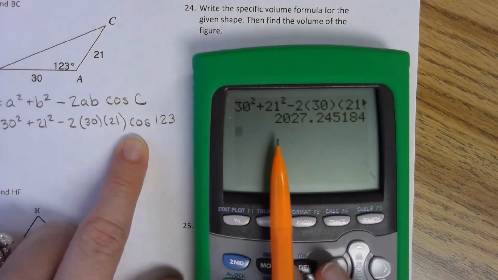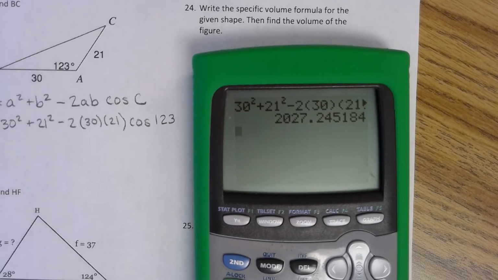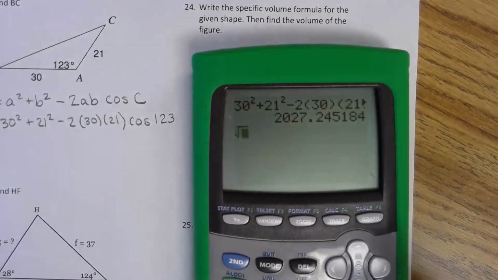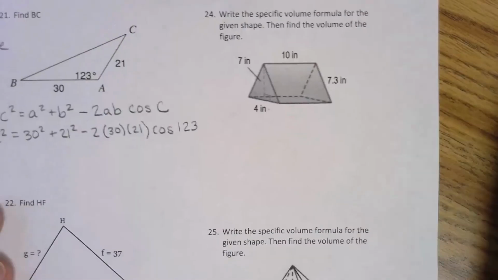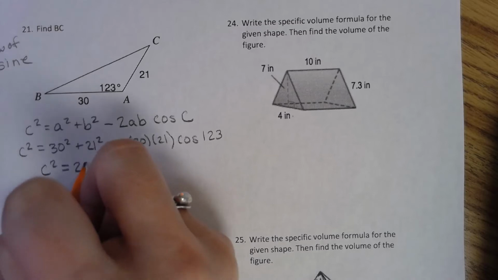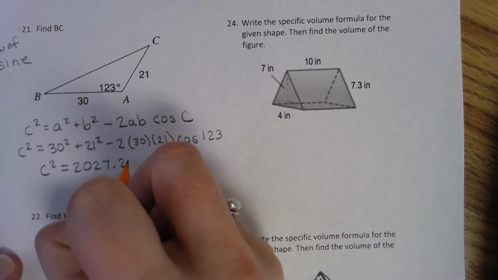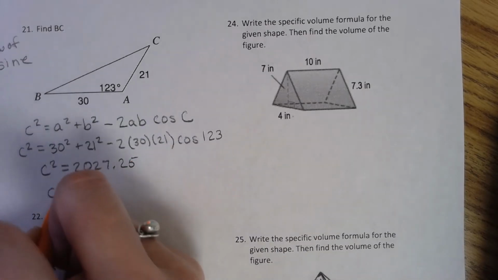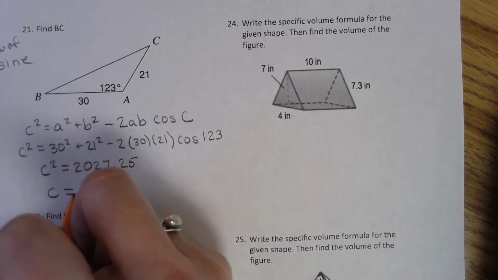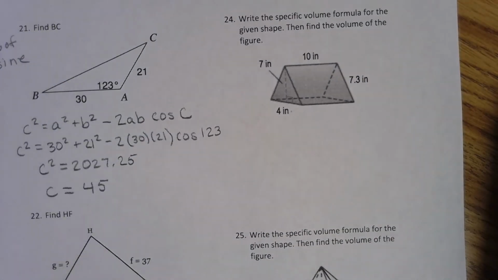So all of that gives us 2027 point some more. We actually want to take the square root of that number. So c squared equals 2027.25 when we rounded it. So c ends up equaling 45. And we'll just round that to the nearest.